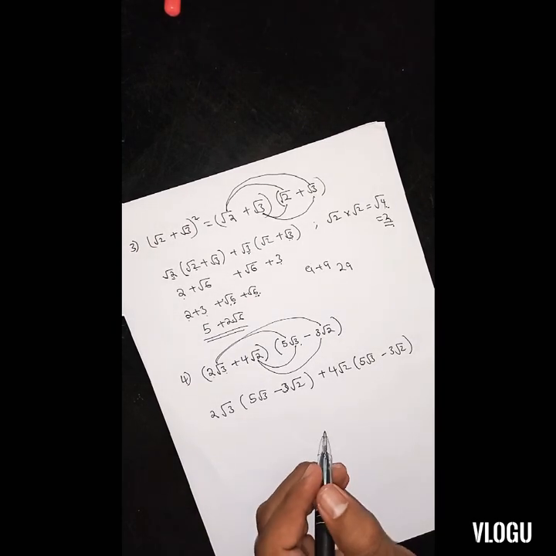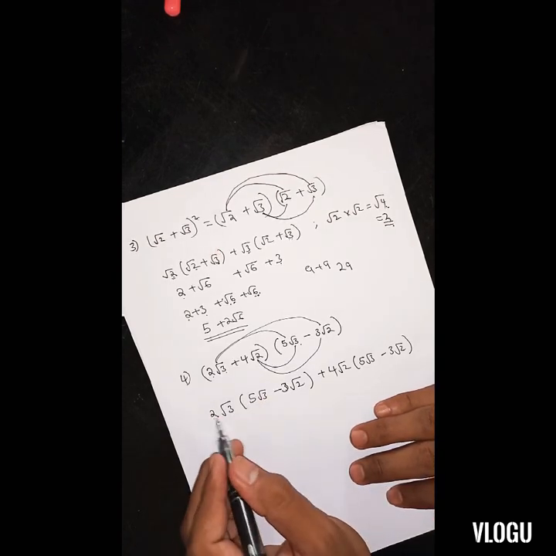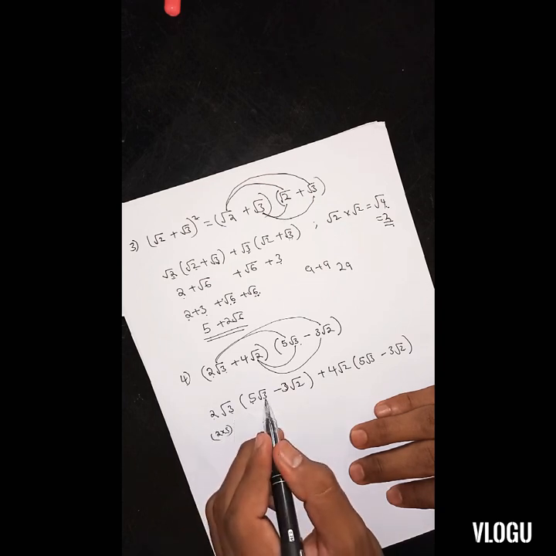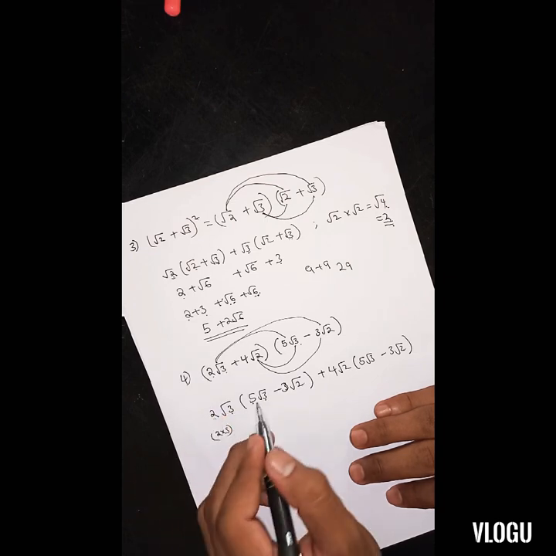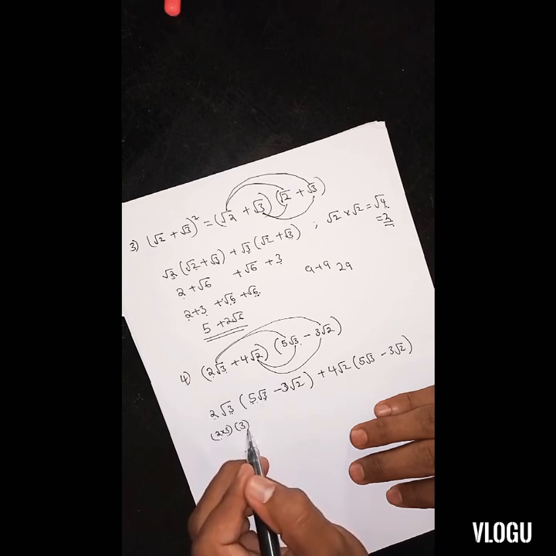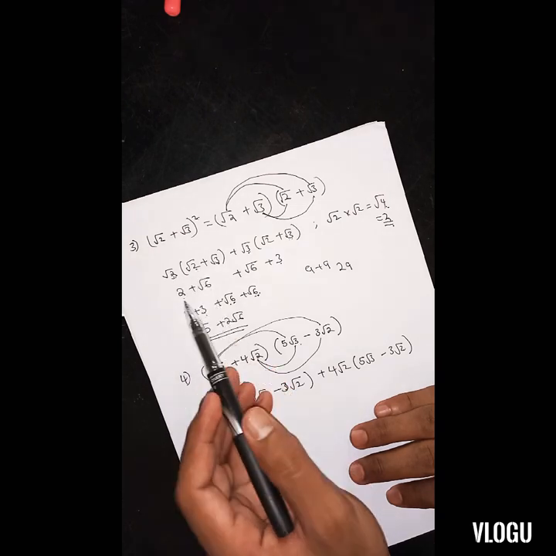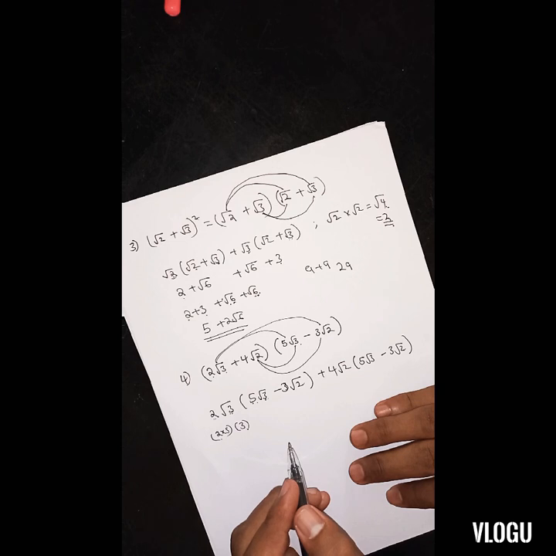Here we multiply the numbers, which is 2 times 5, into root 3 times root 3. You multiply separately, so you get 2 times 5, that is 10. Root 3 times root 3 is just 3, as in the other case where root 2 times root 2 is 2.